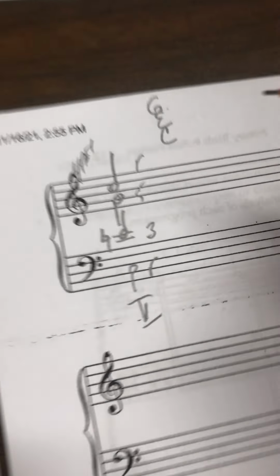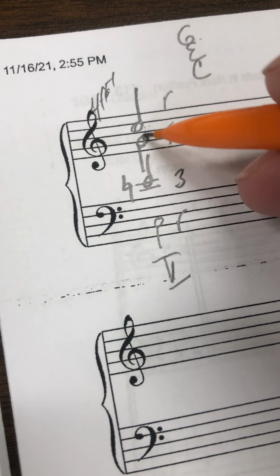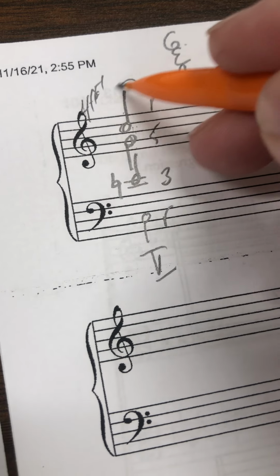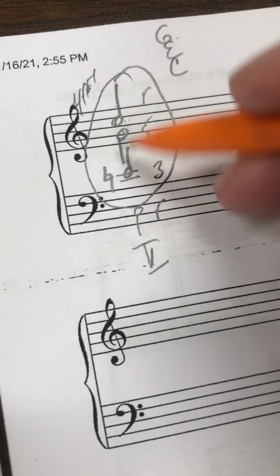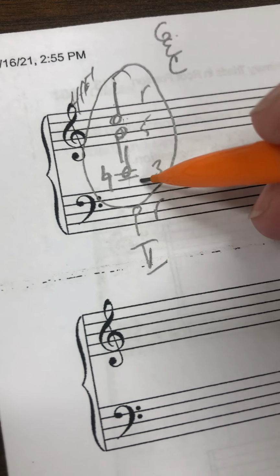That's closed. How do I know this is a closed voicing rather than an open voicing? Because in these 3 top notes, I cannot fit any other parts of the C chord in between these notes. That's how I know.